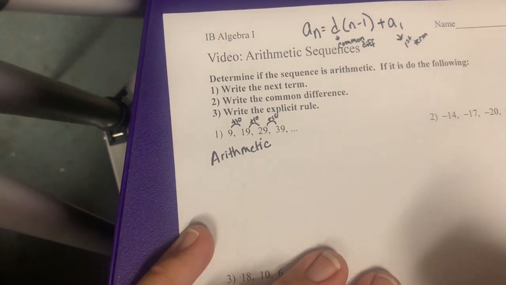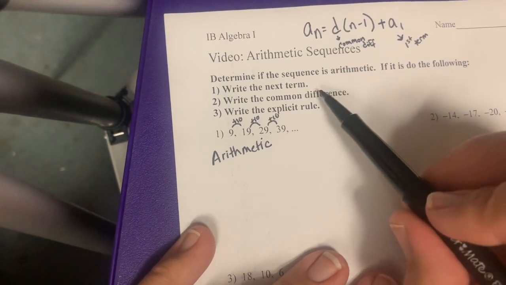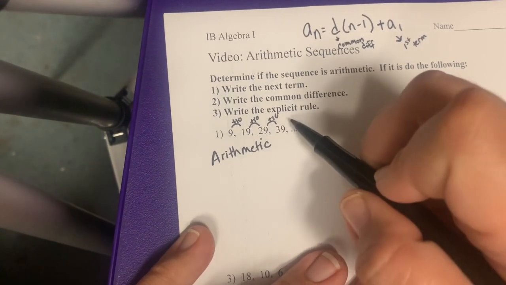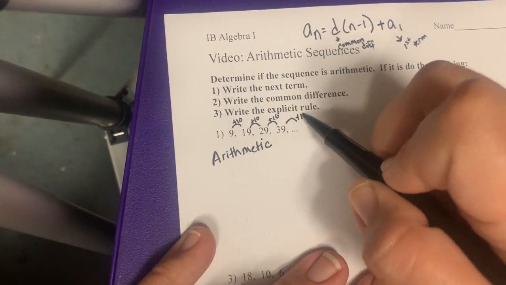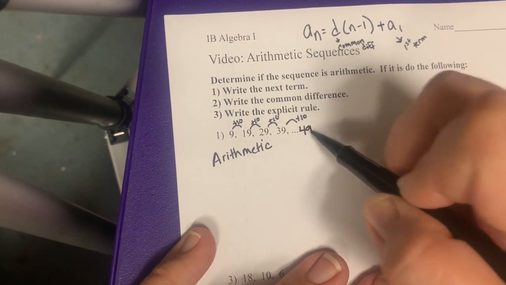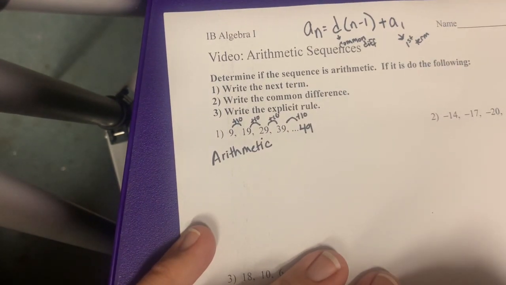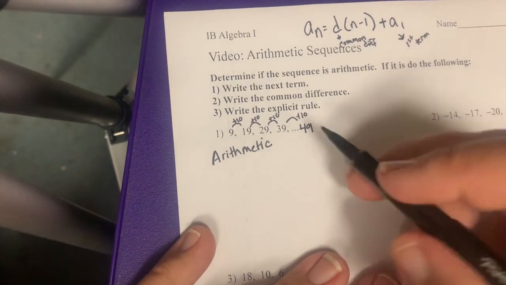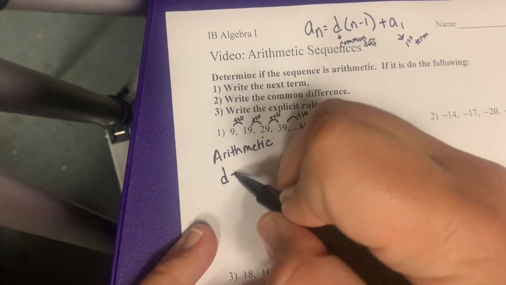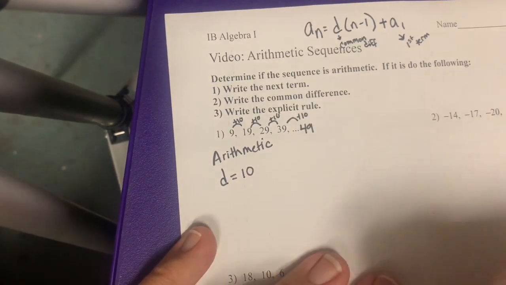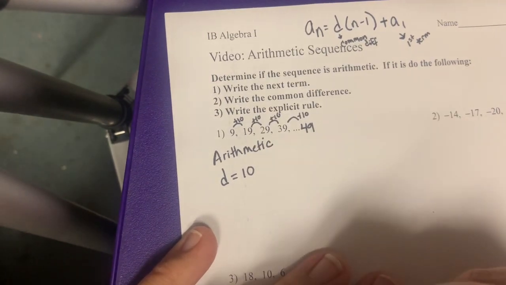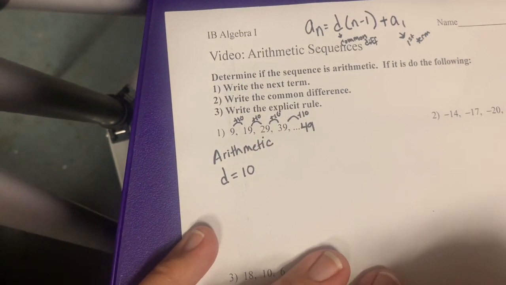Okay. Next, if it is arithmetic, do the following. Write the next term. If I continue this pattern and add 10, the next term would be 49. So there's my next term. Write the common difference. We already figured that out, but I'm going to use the letter D, and I'm going to say D equals 10. It's a positive 10 because it's adding 10. If it was subtracting 10, I would make that a negative 10.